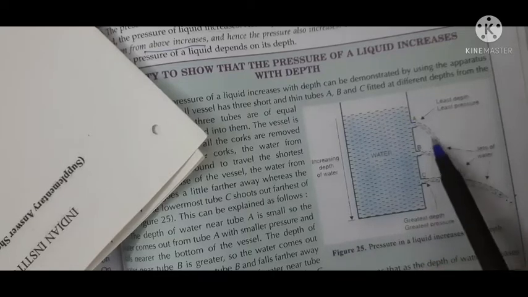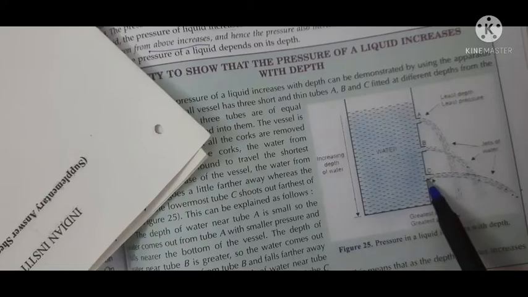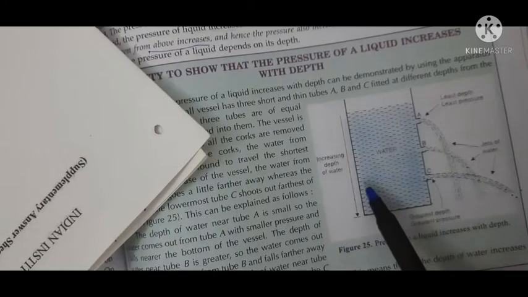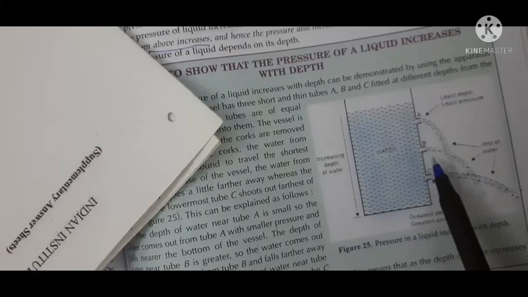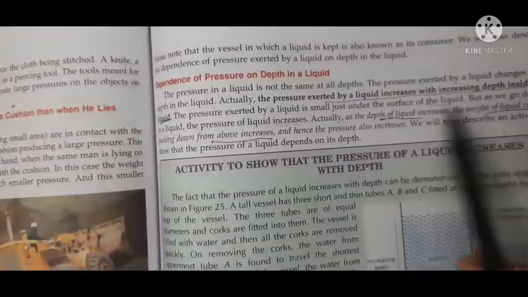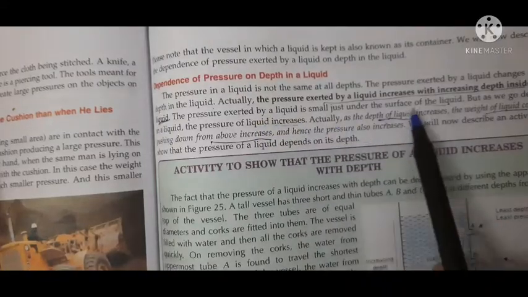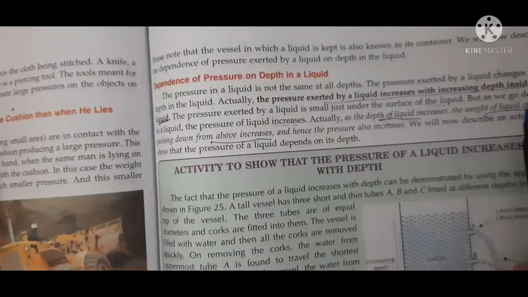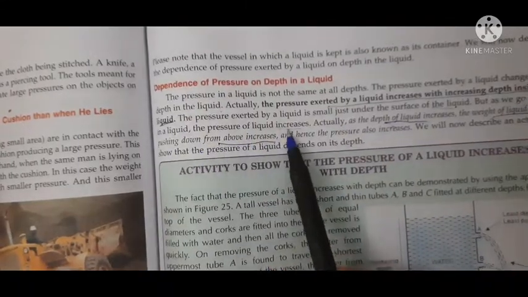So you can see this, and you will also see that these openings are present at the wall of the container. So this also shows that the liquid exerts pressure on the wall of the container. That is why the pressure just below the surface of the liquid is less. Okay, see here, the pressure exerted by the liquid is small just under the surface of the liquid, but as we go deeper in the liquid, the pressure of the liquid increases.